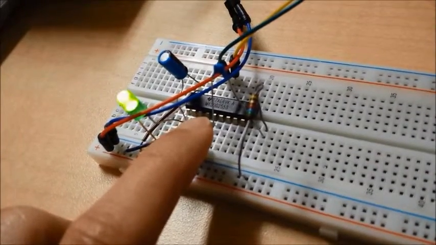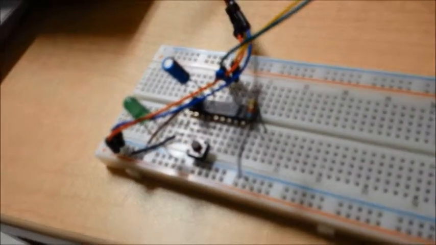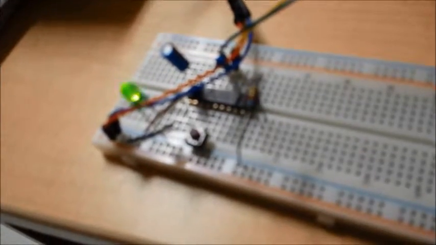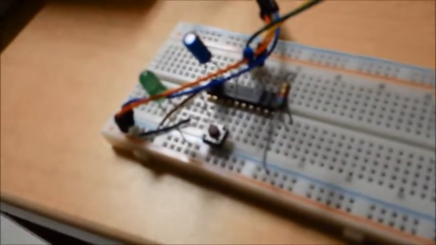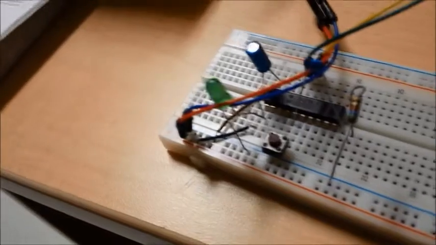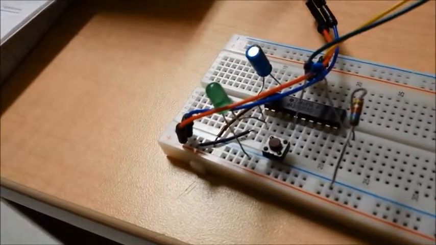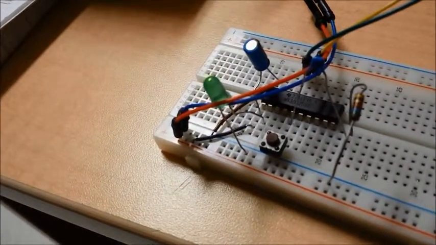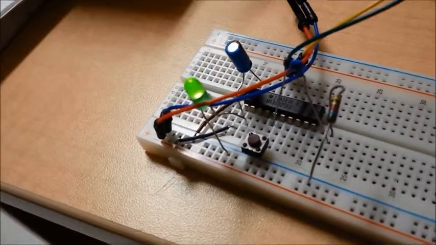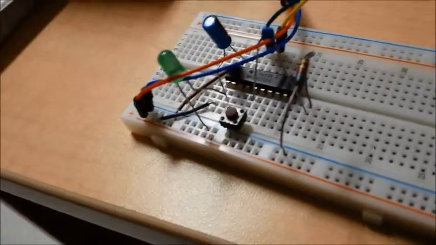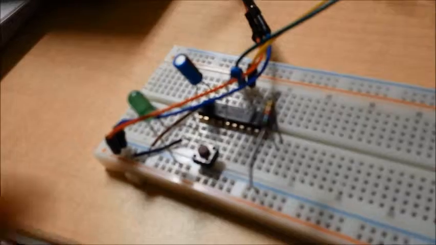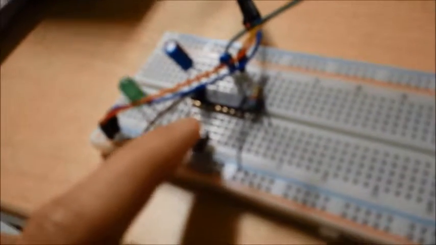Now watch what happens if I do not press anything. When I run out of time before I could press the correct number, it will enter into game over state where it flashes very crazily until I decide that I want to replay the game by pressing this button.